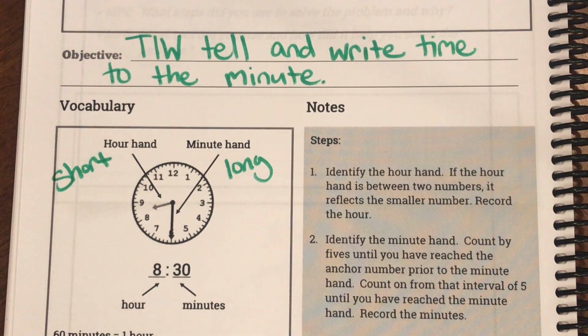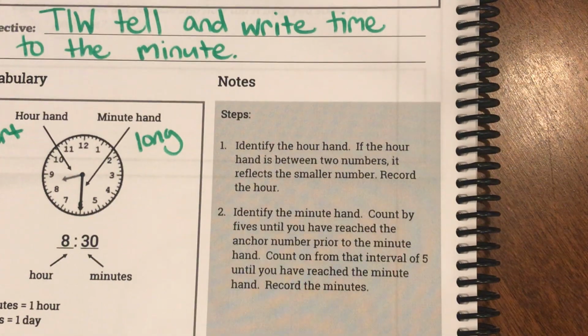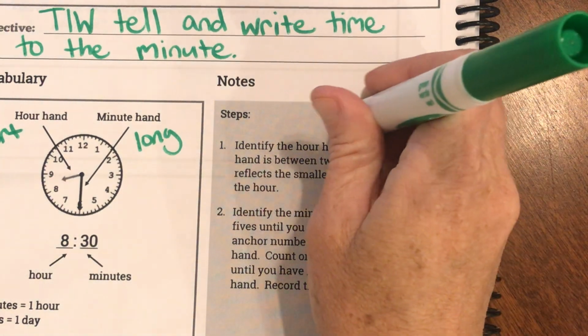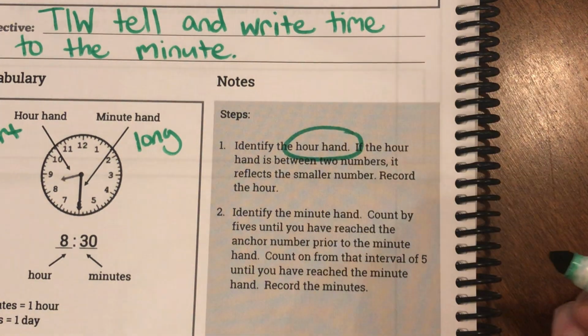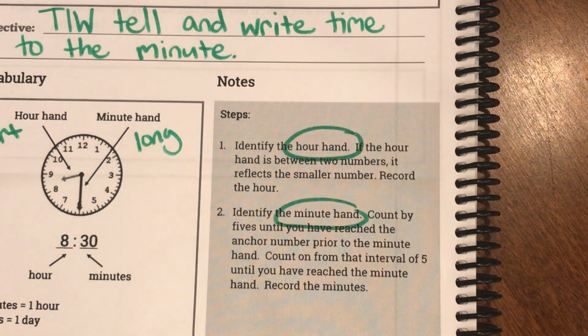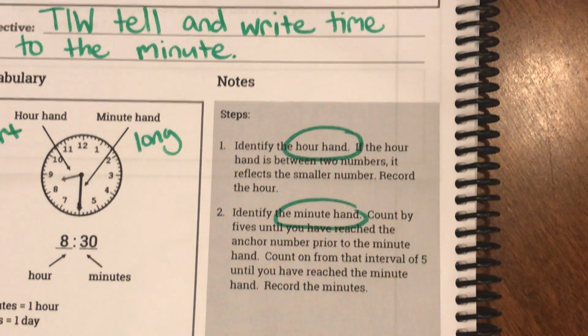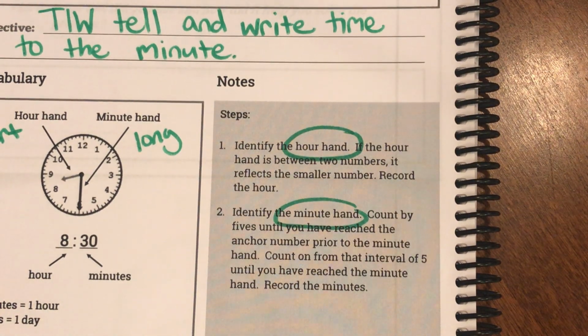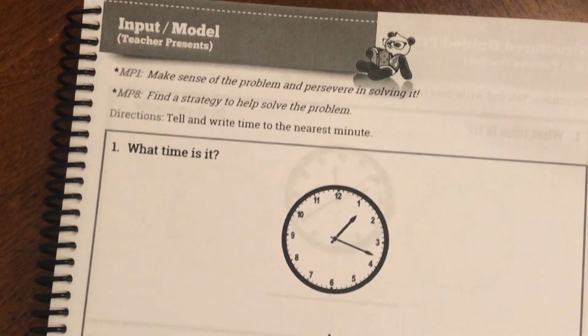Okay, our steps are going to be the same as yesterday, and the only thing I really want to point out is, when we do these, remember we do our hour hand first, and then we do the minute hand. So we're always going to be working with our hour hand before we work with our minute hand. Okay, ladies and gentlemen, I'm going to put down my green pen and grab my red pen if you just want to watch me do a few of these.